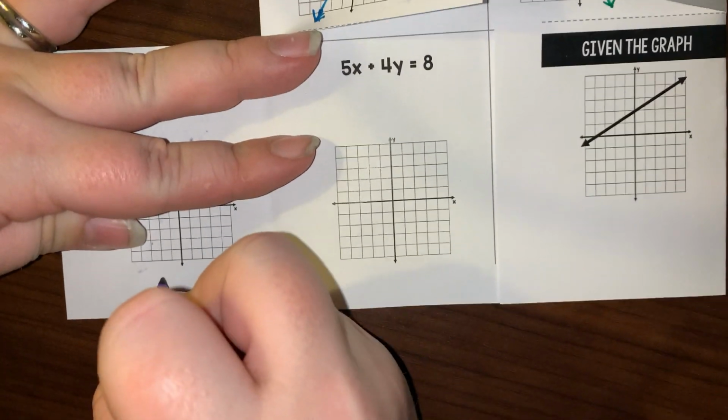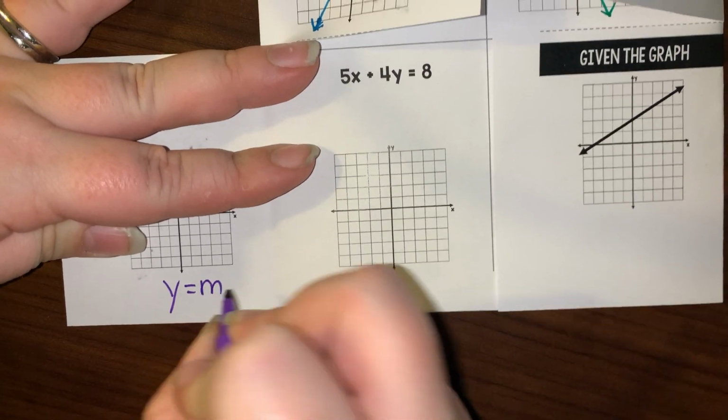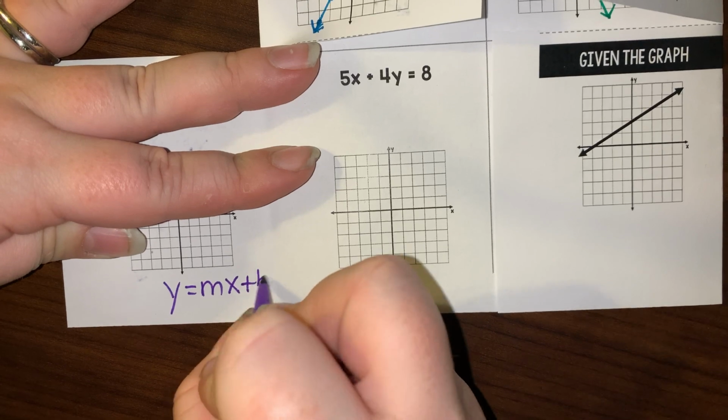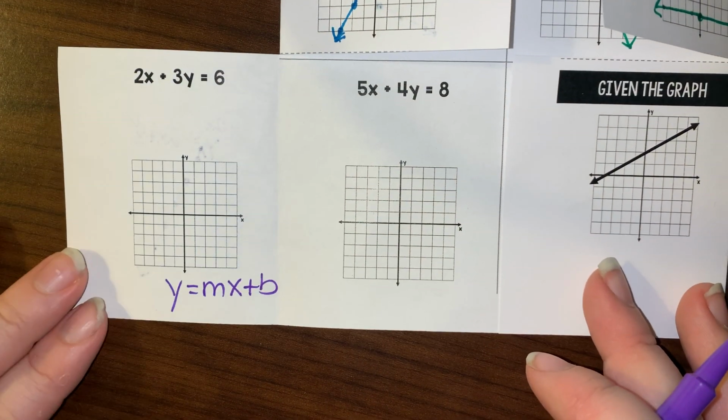Okay, so on the inside, I have two more equations where they are written in standard form. And again, I want them to be in slope-intercept form, which is y equals mx plus b. Apologies for the shaky camera.